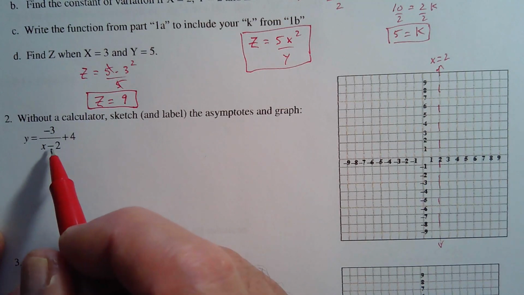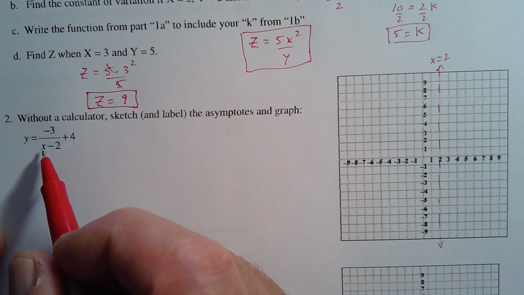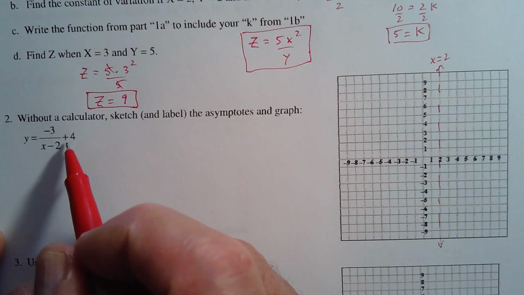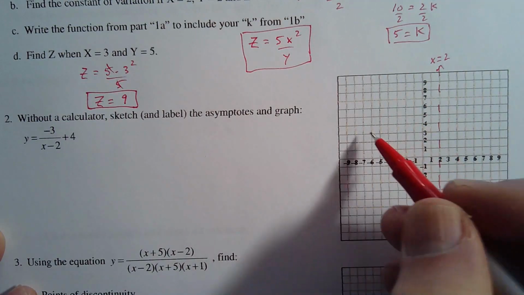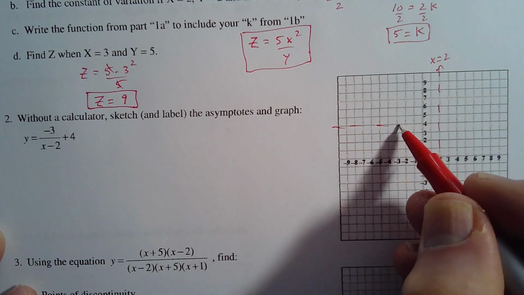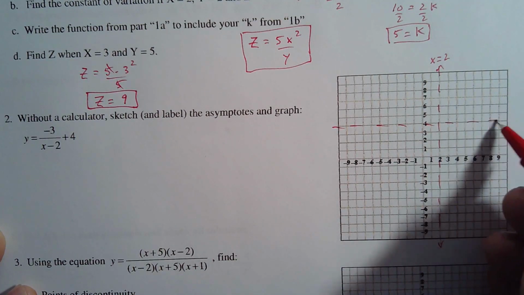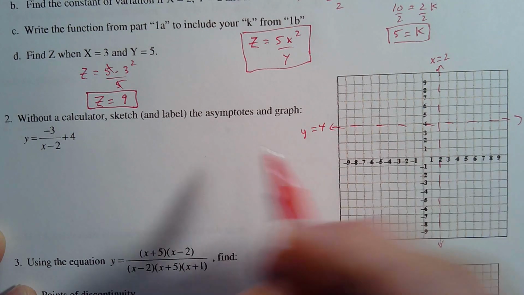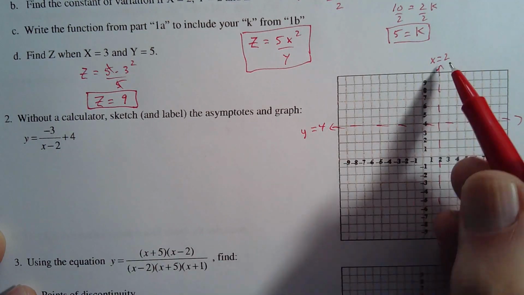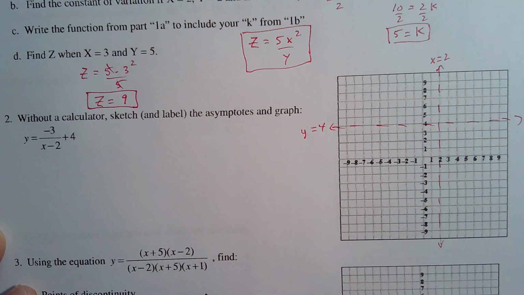And then this is bottom heavy, so that means it will have a horizontal asymptote, and normally it would be y equals 0, but then this plus 4 shifts it up so that we get another horizontal asymptote, and that's y equals 4. So when it says label the asymptotes, that means just write the equations down for those.